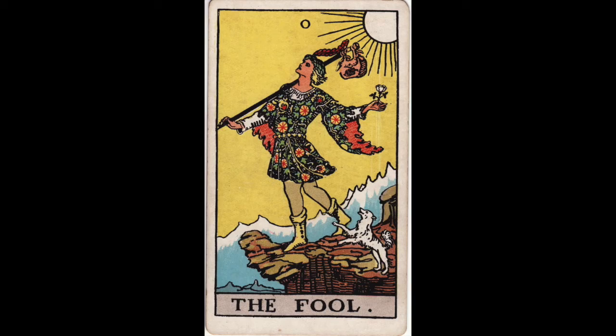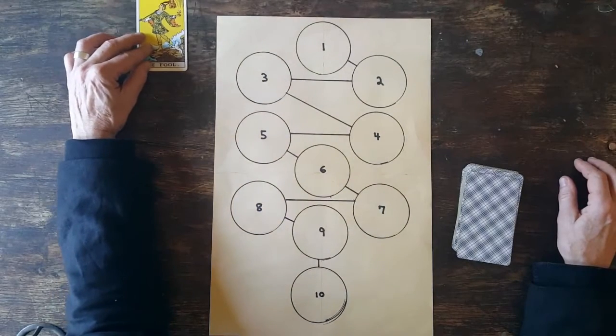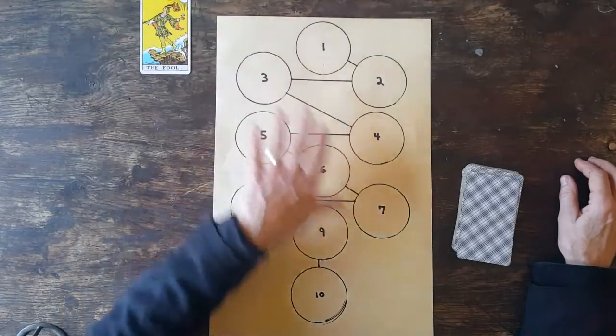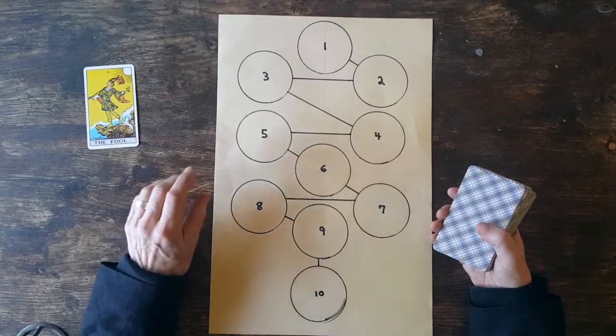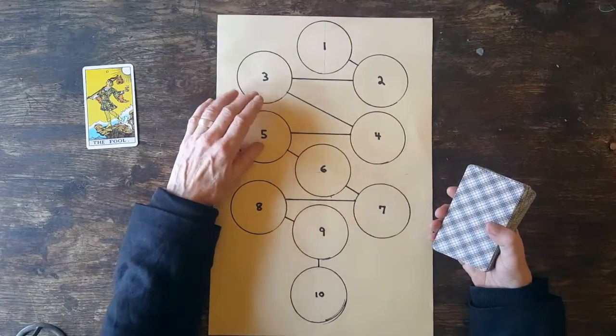This is the Fool card. We are going to be looking later on at the Fool as he moves through the Tree of Life. But first, let's just take a look at what the Tree of Life is and how the cards are meant and made to describe what each Sephira means. You'll see now how the cards were made to represent each one of the Sephira.